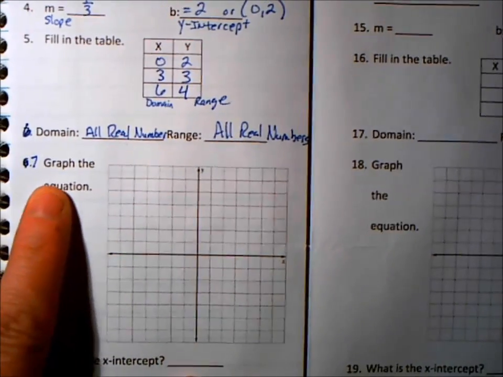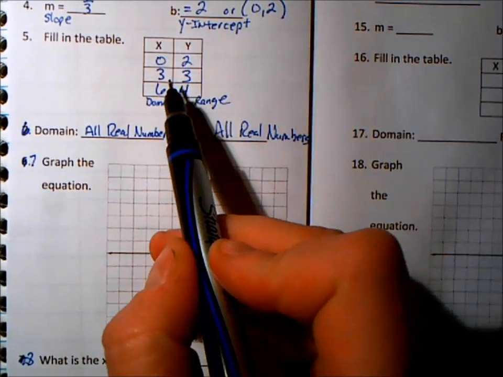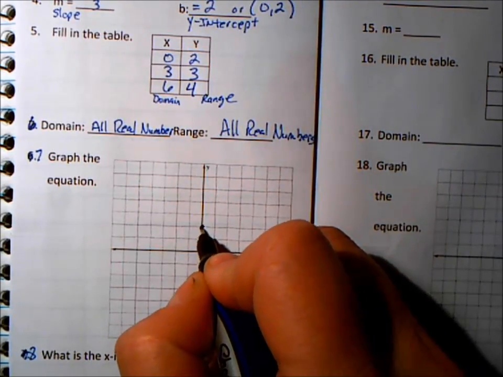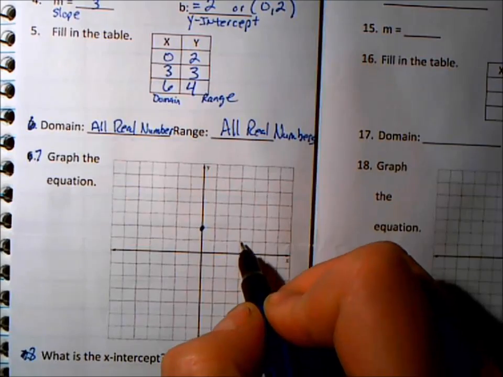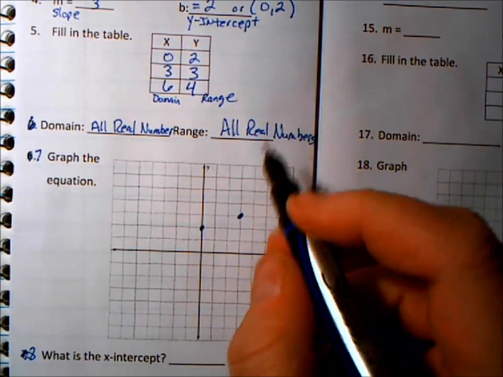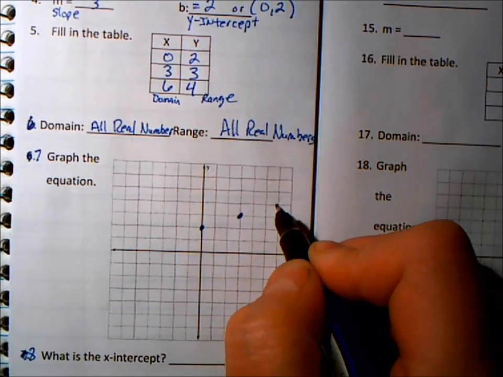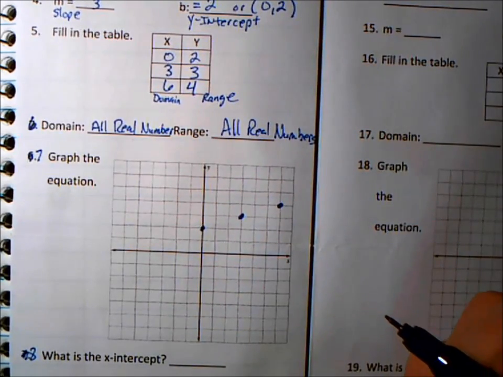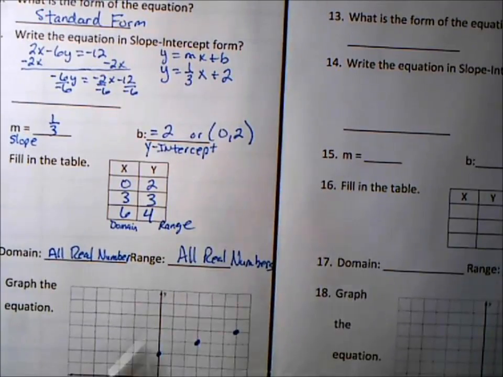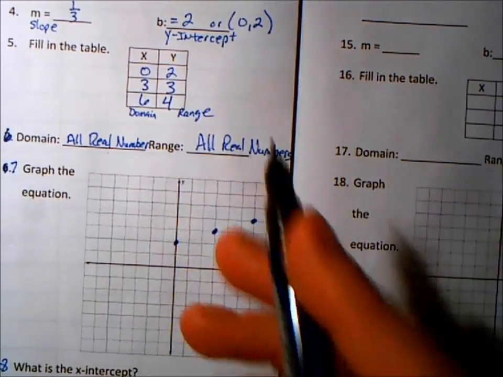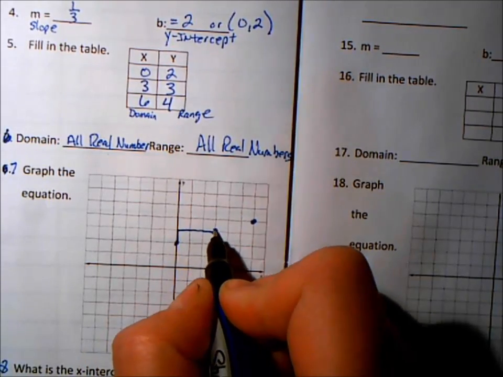On number 7, they want me to actually graph the equation. So I'm going to refer to my table of 0, 2, then 3, 3, then 6, 4 for my graph. Realize I could also use my y-intercept of 0, 2 and my slope 1 over 3, because that means I just go up 1 and over 3, up 1 and over 3.